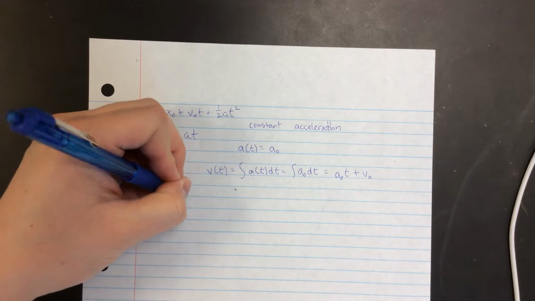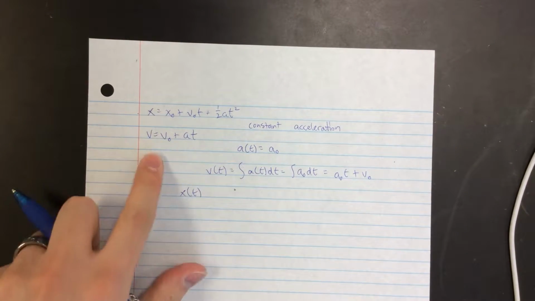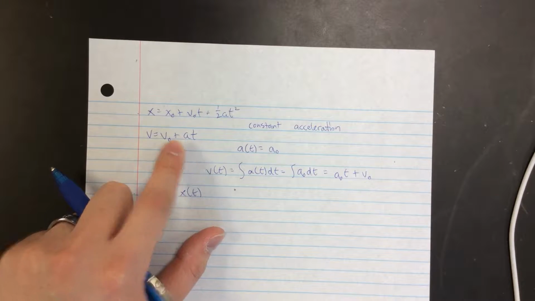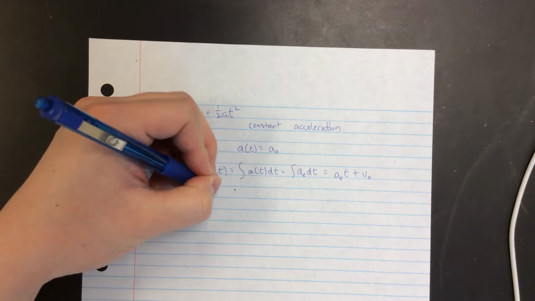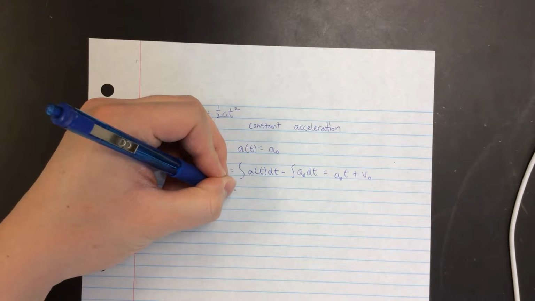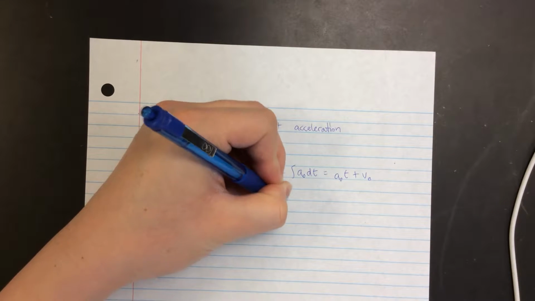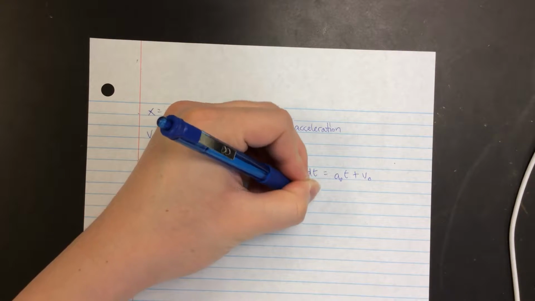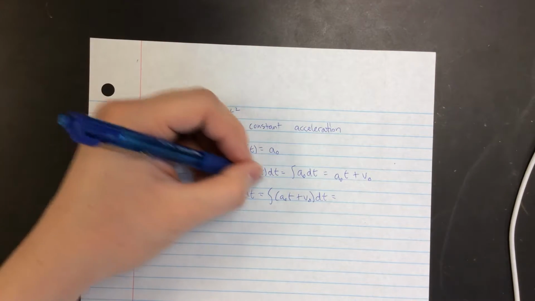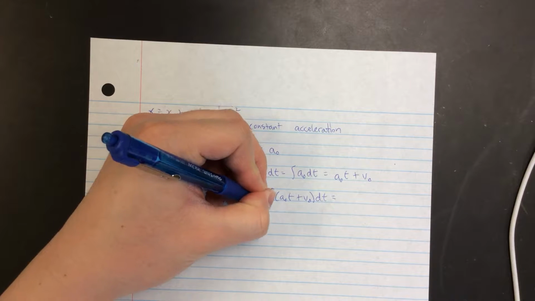So the next step is we want the position. So we have this one, right? Here's your v naught plus at. Now if we look for a position, this is the integral of the velocity with respect to time. So I will substitute a naught t plus v naught dt, right?